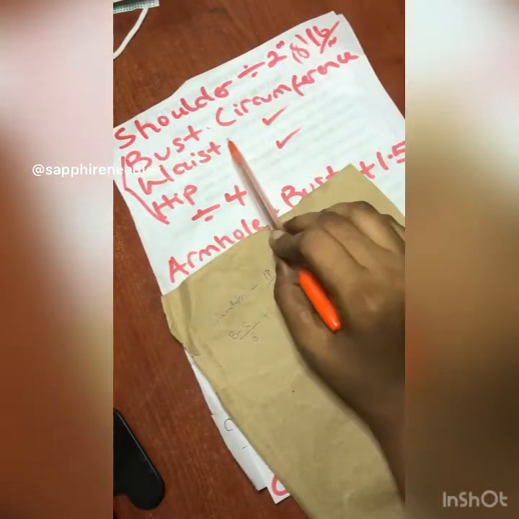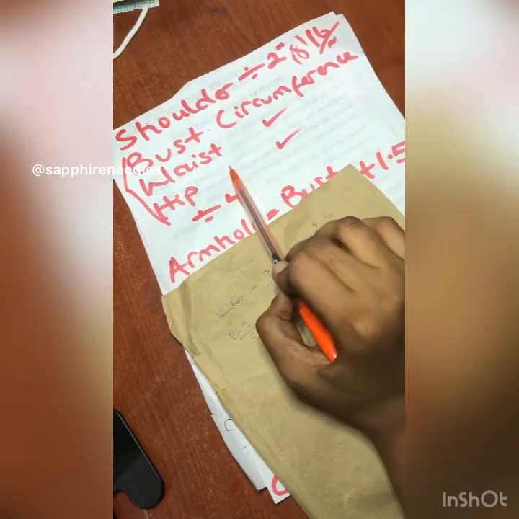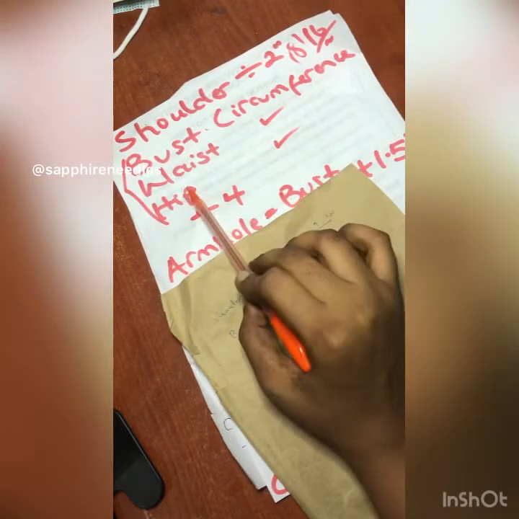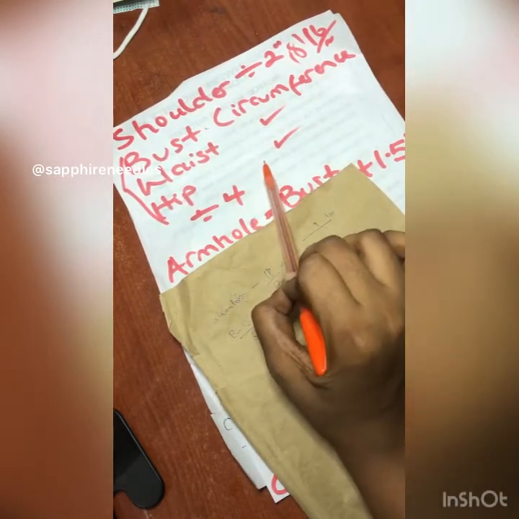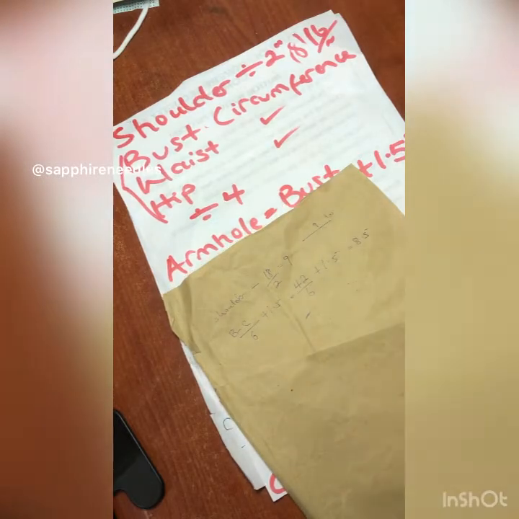This part of the body, the bust, the waist and the hip, are usually divided by 4, because you're going to put your fabric on fold, the front on fold and the back on fold. That means you're going to put a quarter of your measurement whenever you're placing your fabric, because it's on fold, both the front and back. So everything is folded into 4. So you have to divide your circumference by 4.